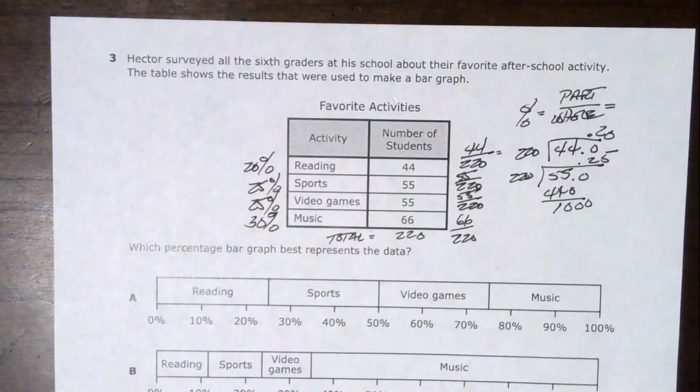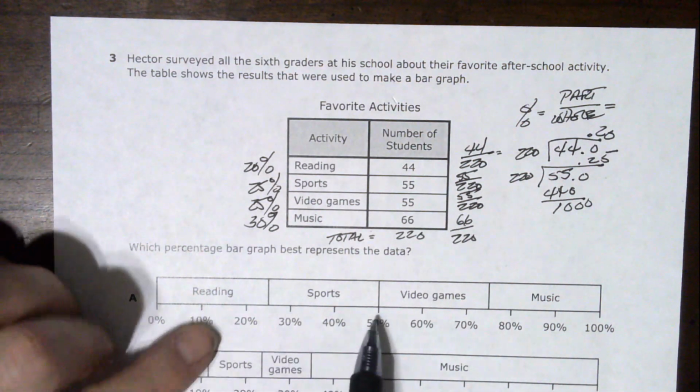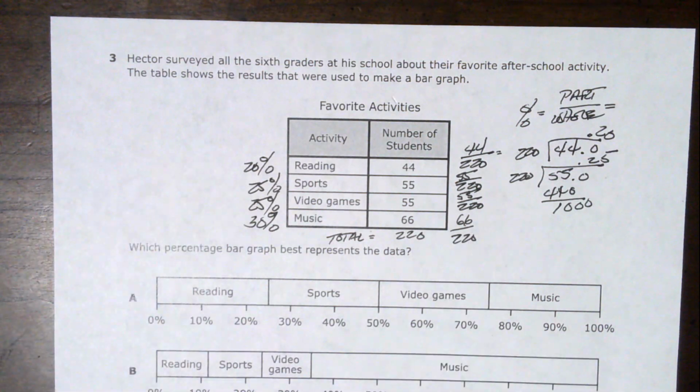Now I've had a lot of students in class that look at the chart and they go, well, this bar is the same as that bar, so that has to be equal to that. You cannot choose your choice from the way that the graph is drawn. They deliberately do things to confuse you, to trick you. So don't just look at the graph.